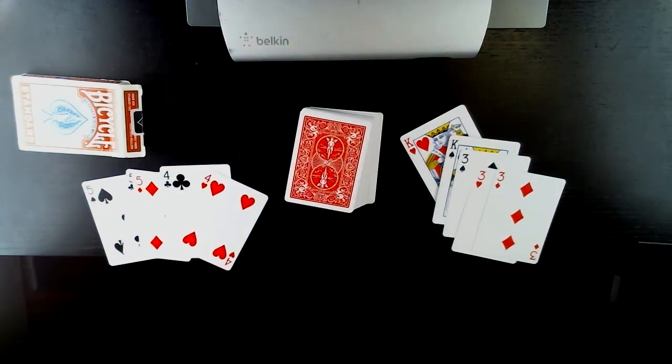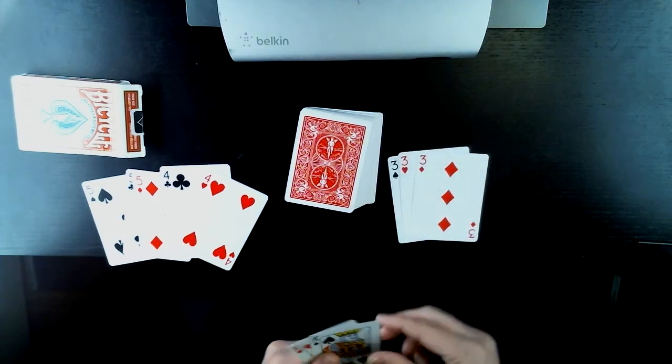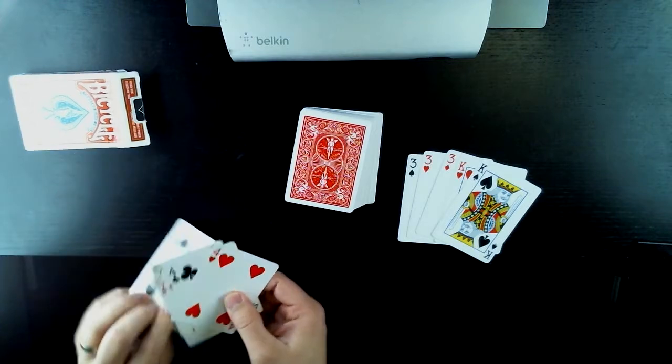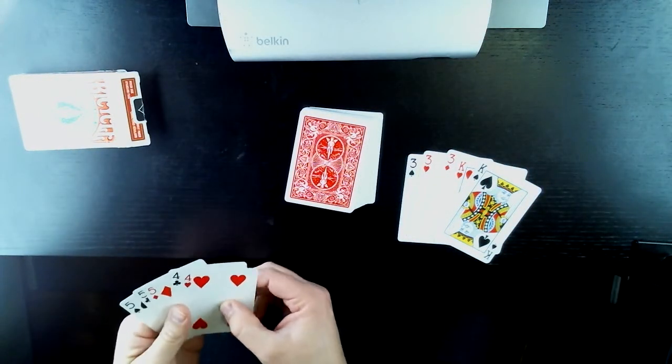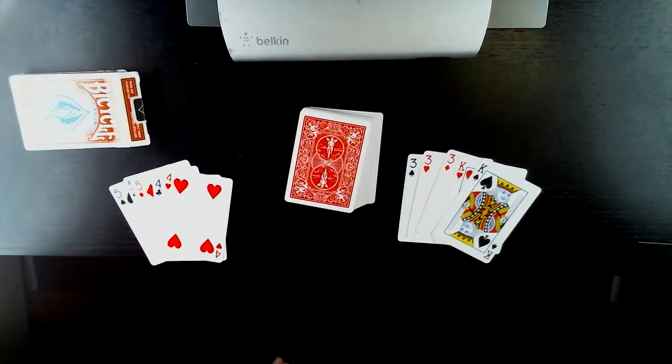There we go. All right, in this case, which wins? Which beats the other? So this is a full house of 3s full of kings. This is a full house of 5s full of 4s. And what wins is the more common card.